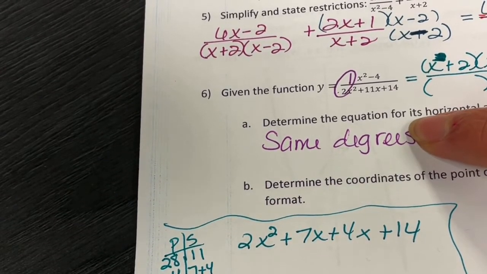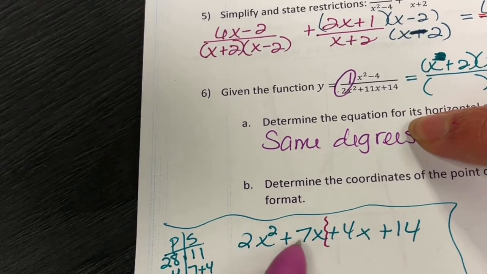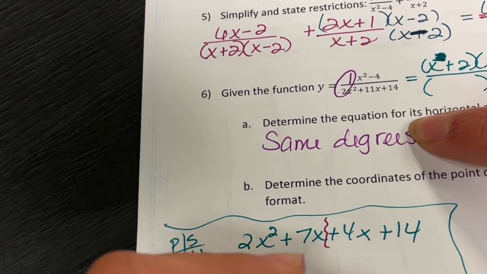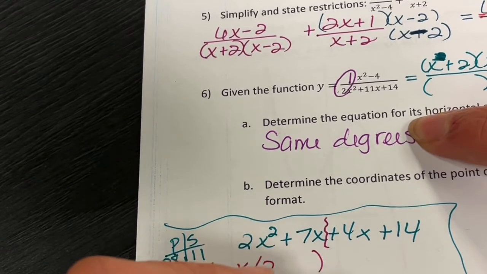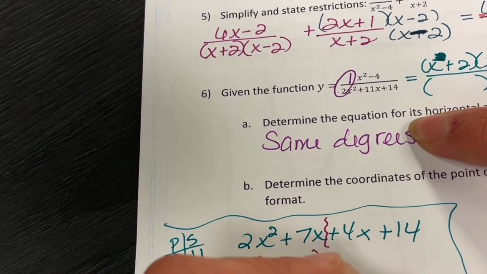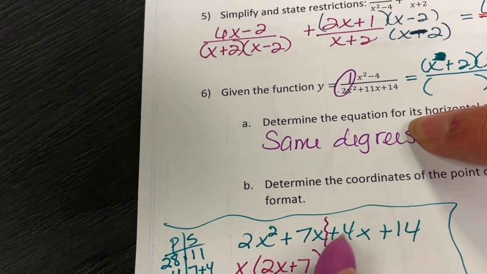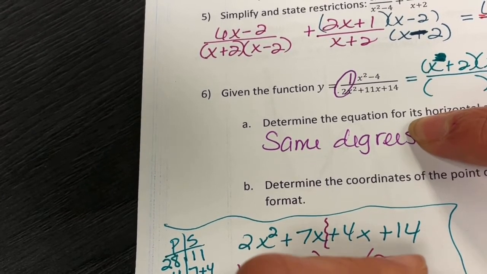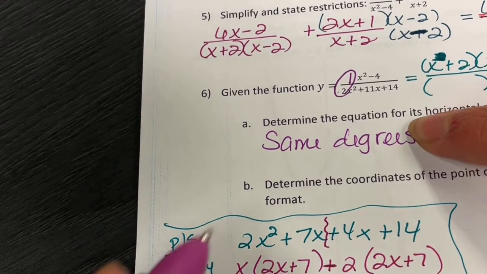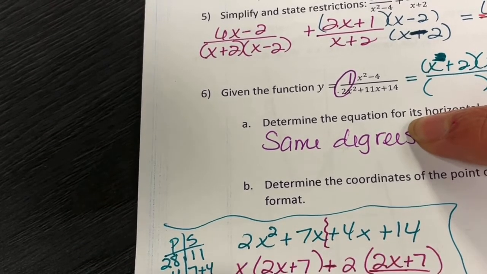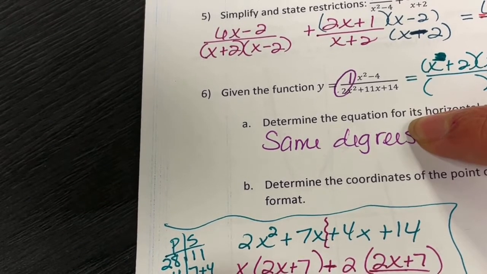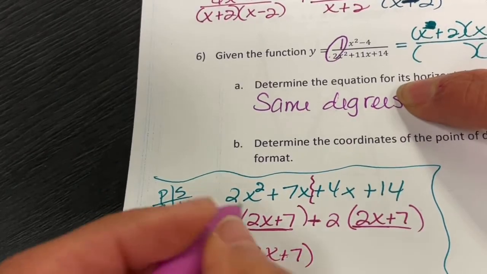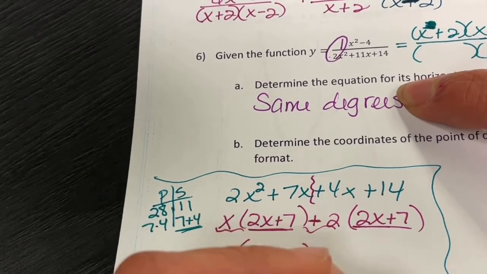Once we get that, we break it in half and factor each side. On the left of the break, the GCF is just an x. And when we divide that out, we get 2x plus 7 left over. Plus, on the right, the only GCF is a 2. And when we divide that out, we have a 2x plus 7 left over. When these are the same, that means you're doing it right. And 2x plus 7 is one of the factors. And the leftovers are x plus 2.